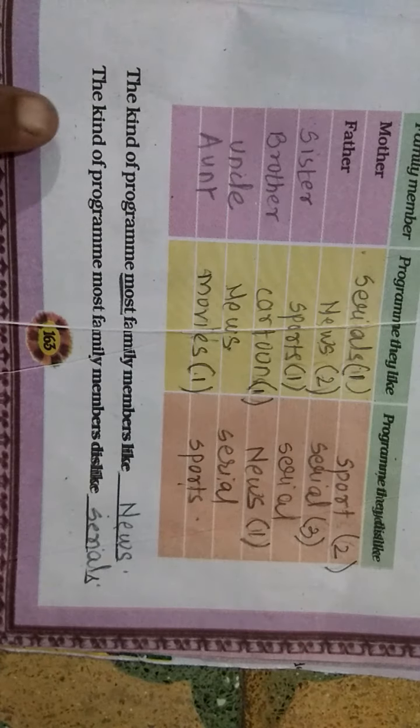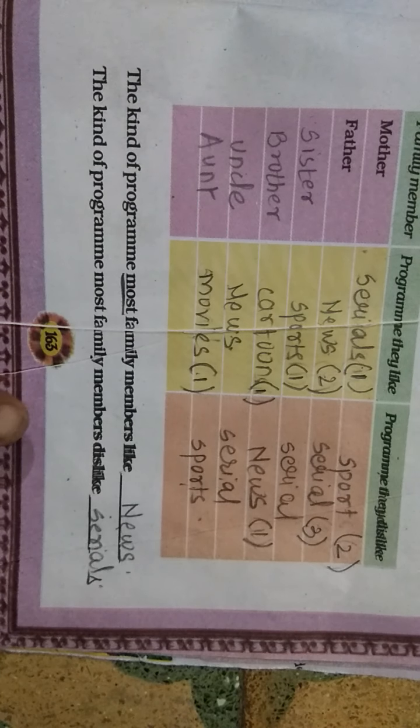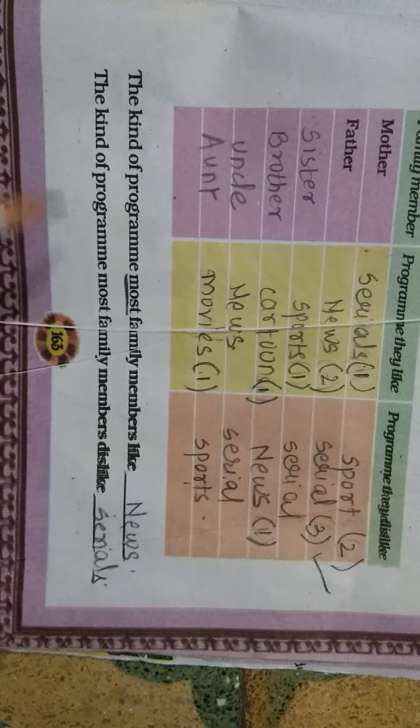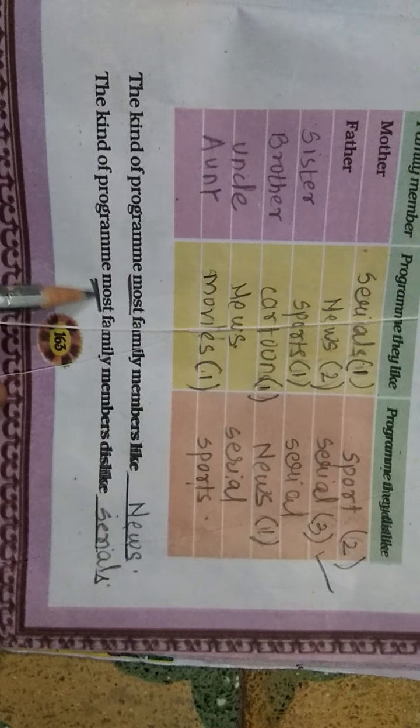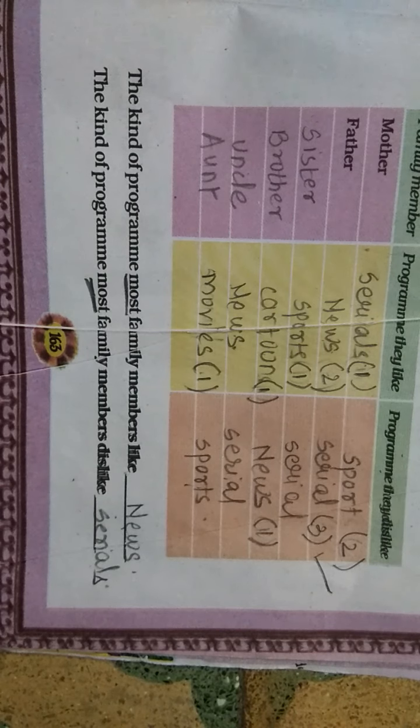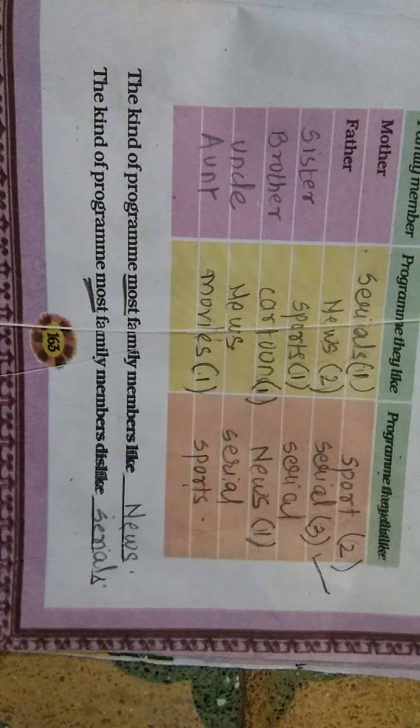Now here, the kind of program most family members dislike is serial, because that is appearing for the maximum number of times. Most means maximum number of times. So here it is serials.